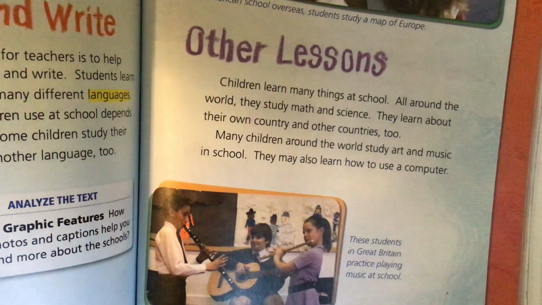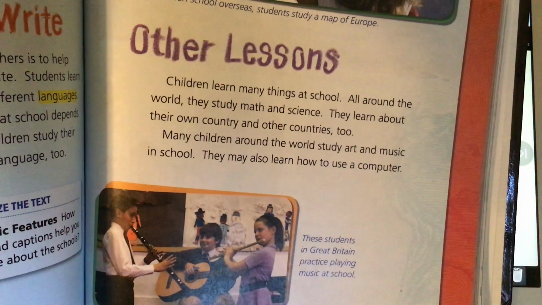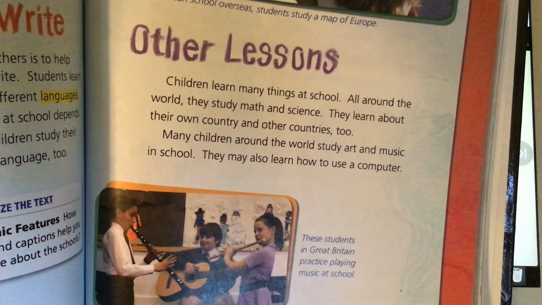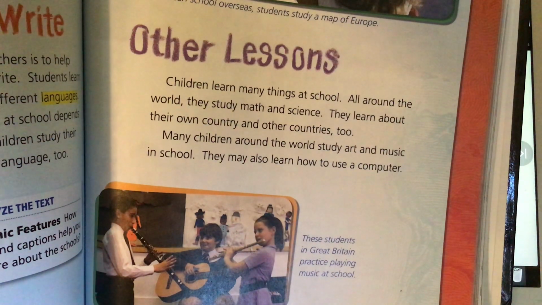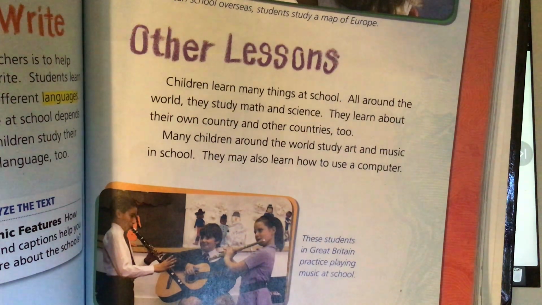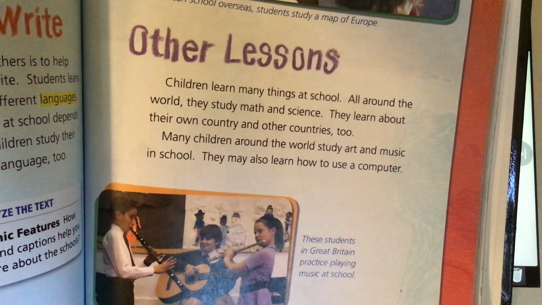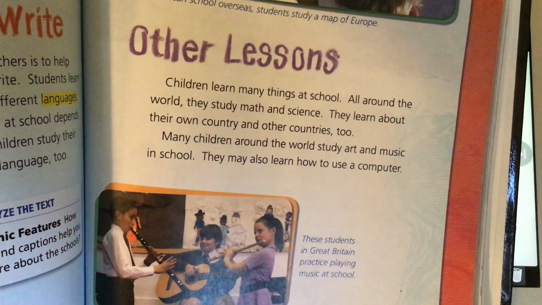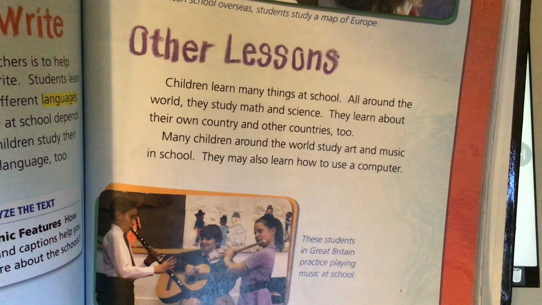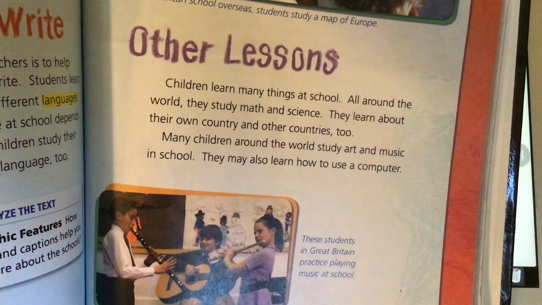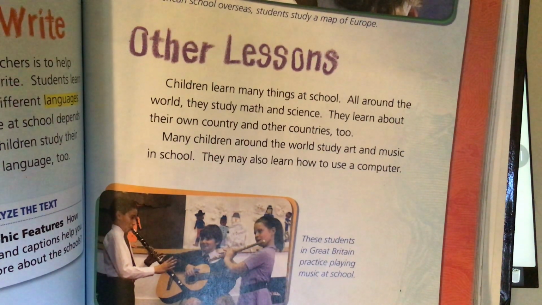Let me slide this over so you can see page 447. Other lessons. Children learn many things at school. All around the world they study math and science. They learn about their own country and other countries too. Many children around the world study art and music in school. They may also learn how to use a computer.